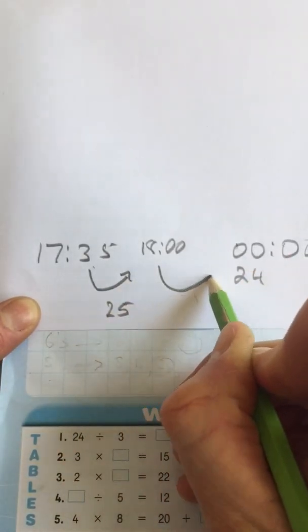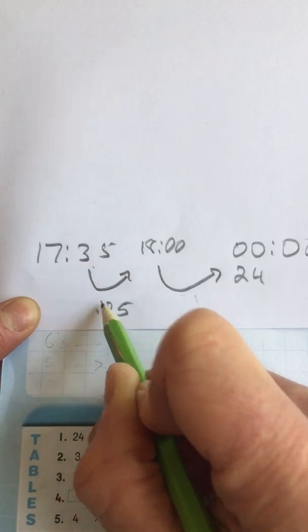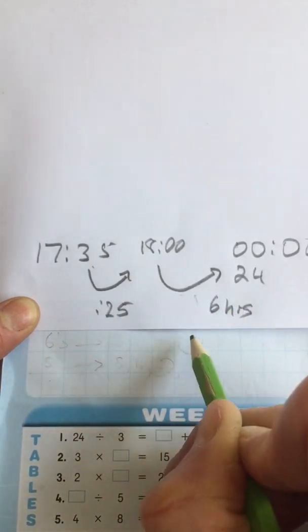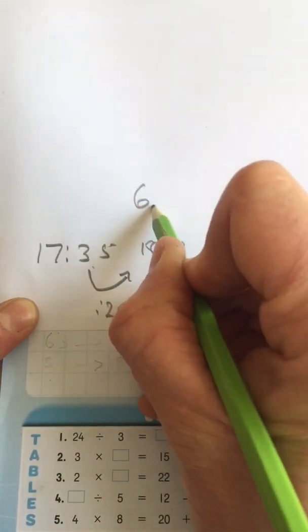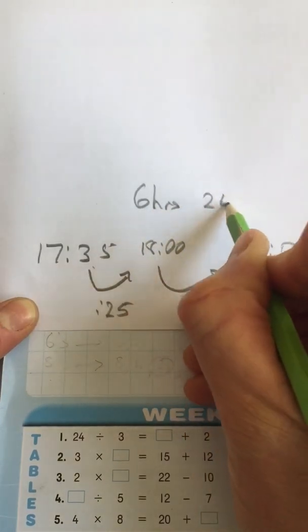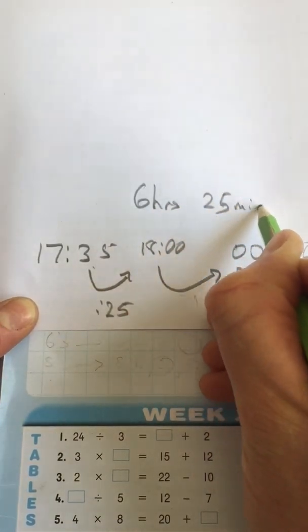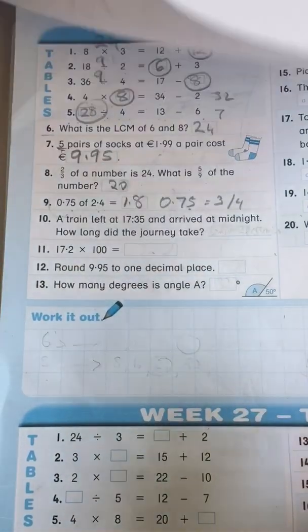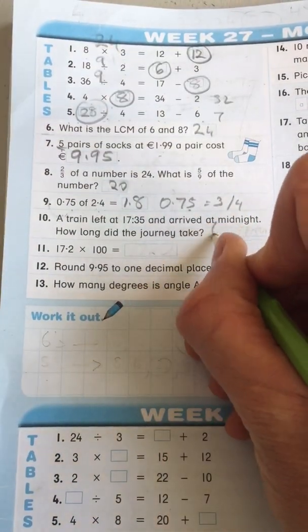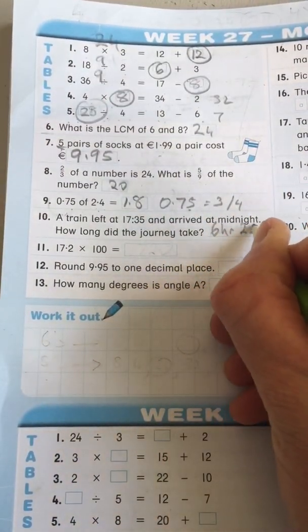And then from 1800 to 24, that's 6 hours. Put the two of them together. So my answer here is 6 hours and 25 minutes. 6 hours, 25 minutes.